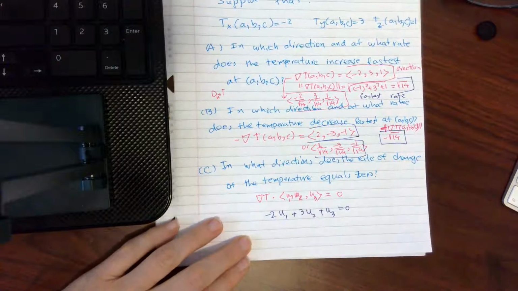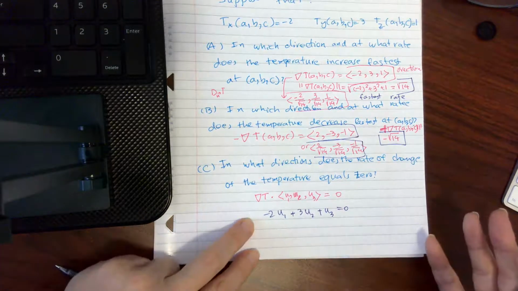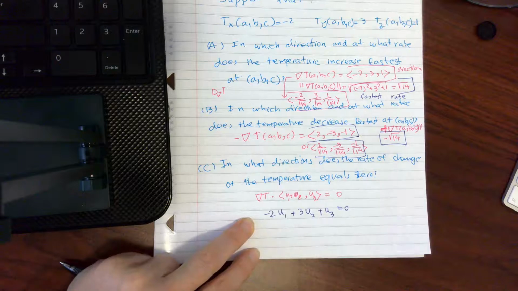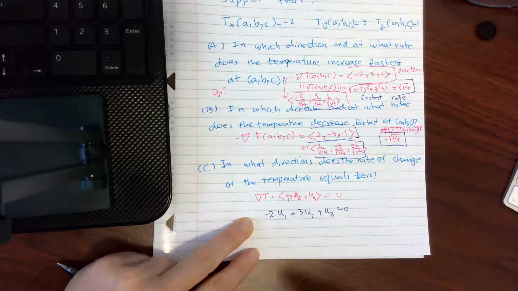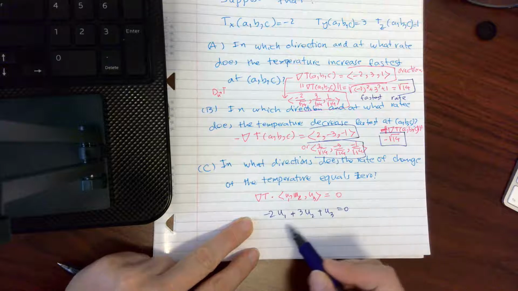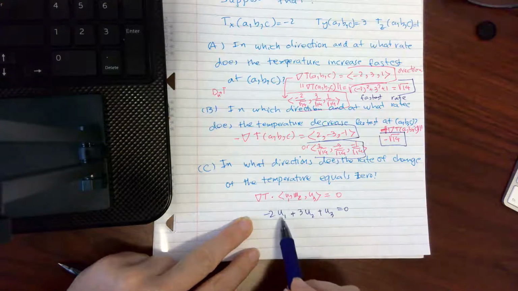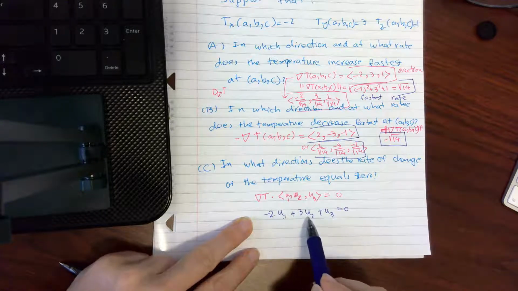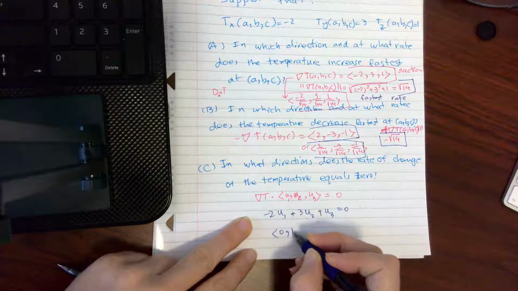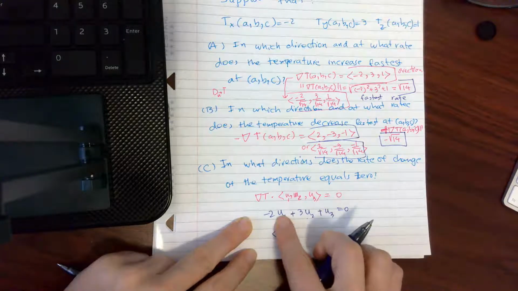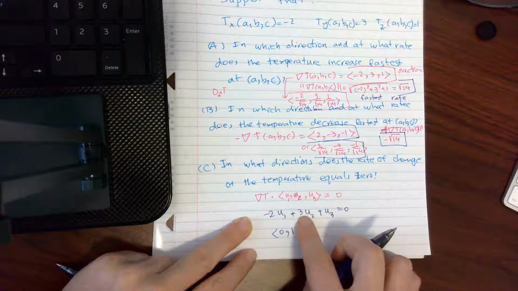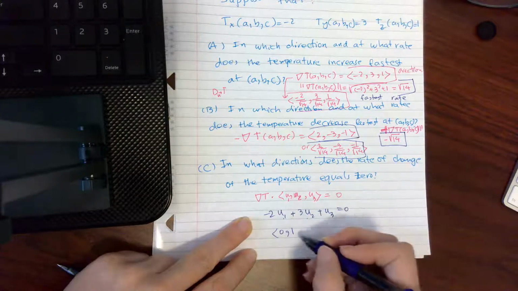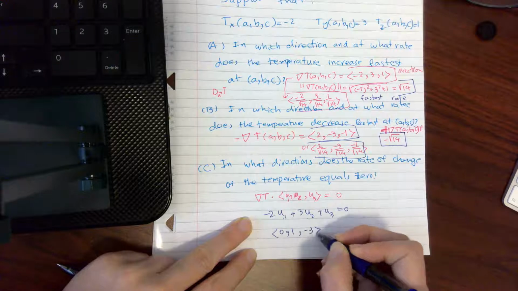Let me give a few examples of this. There are infinitely many vectors that can lie on that tangent plane, and let's just give a couple of them. I can plug in, let's say, 0 for u1 and 1 for u2, so I get (0, 1). Then if I plug in 0 and 1 in there, it would be 3 plus u3, so u3 has to be -3.